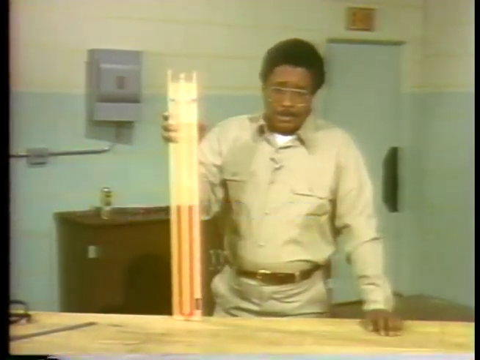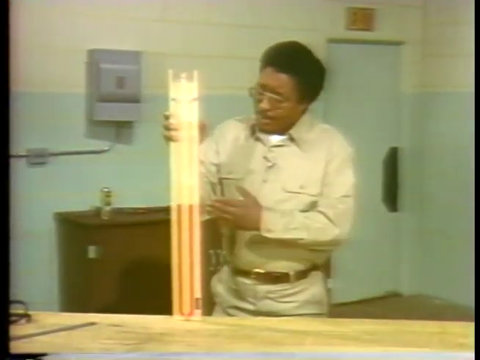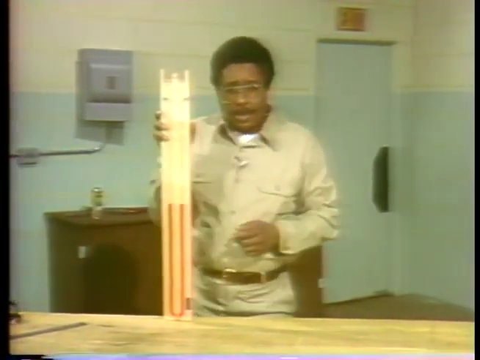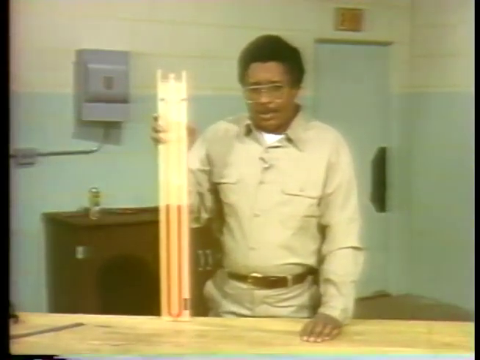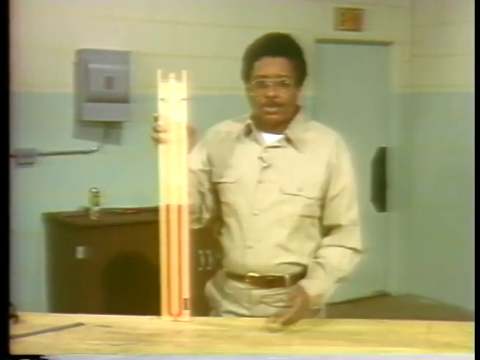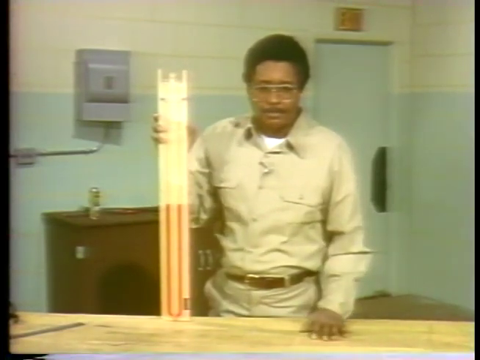A simple manometer is nothing more than a U-shaped tube that contains a fluid and is open at both ends. This particular manometer contains water. We've colored the water red so it shows up better. Manometers work on the principle that any difference in pressure between the two ends will cause the fluid column to be pushed towards the end with the lowest pressure.